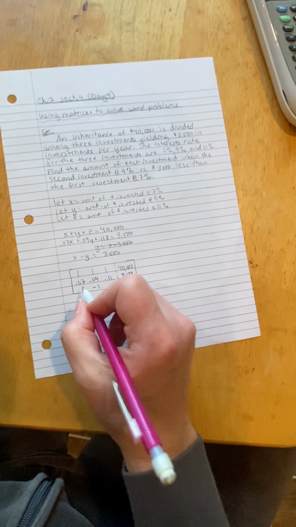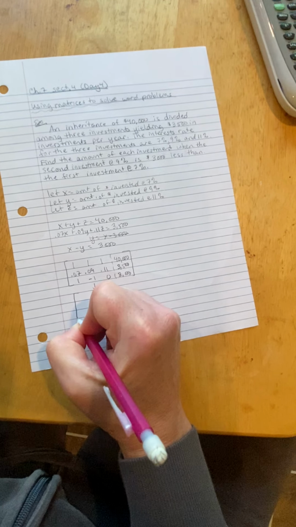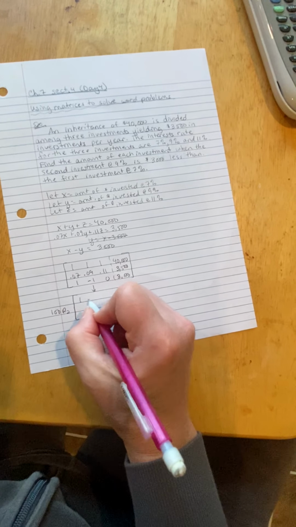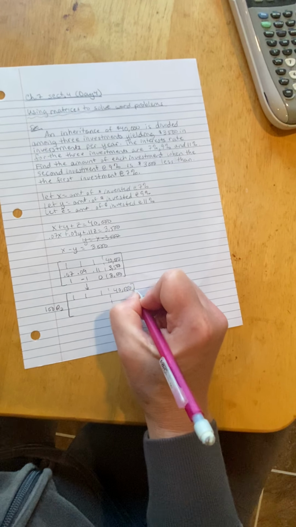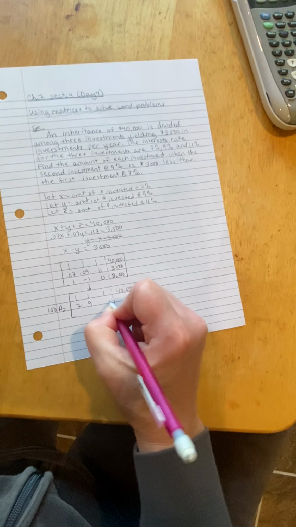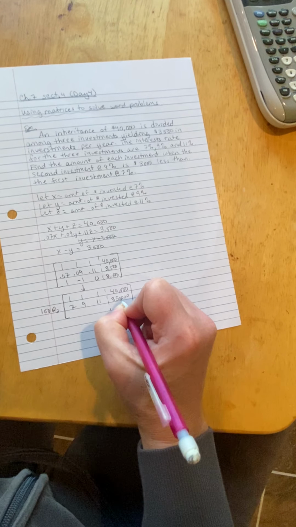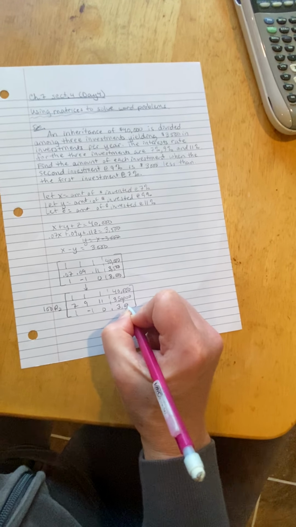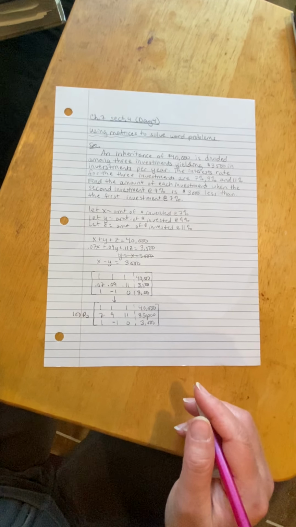Now what I'm going to do right off the bat is I don't like working with those decimals, so I am going to take row 2 and multiply it by 100, just so I don't have to work with those decimals. So that's going to be 7, 9, 11, and 350,000.